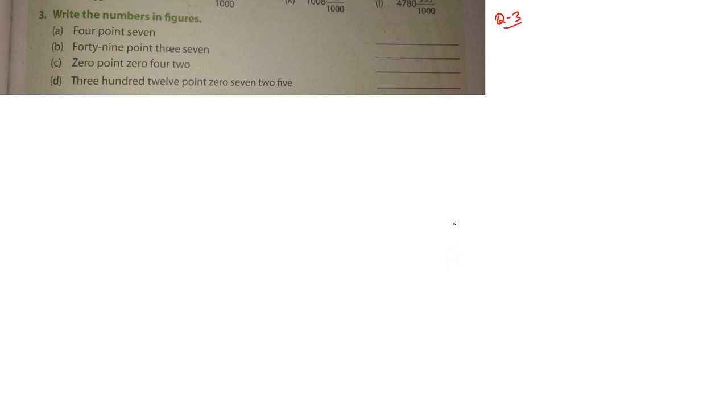It says write the numbers in figures. Part A is 4.7. This is the answer. B, 49.37. Now C, 0.042. And D part is 312.075. So these are the answers. Fine, I hope it is easy to understand.